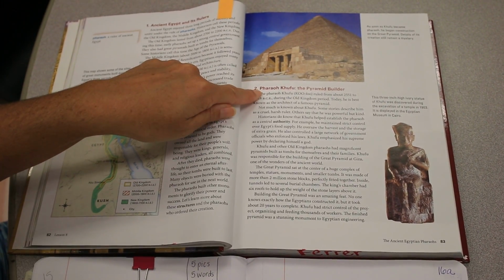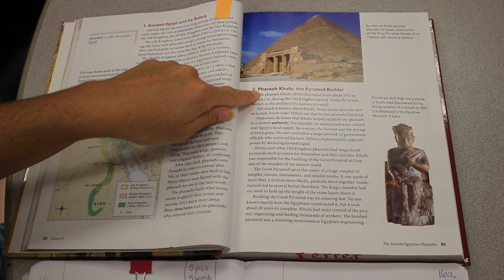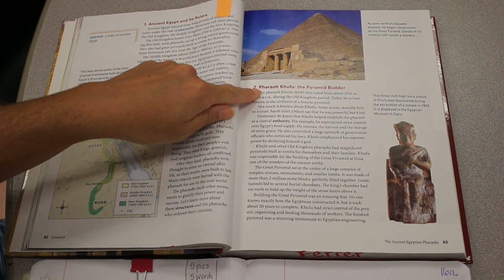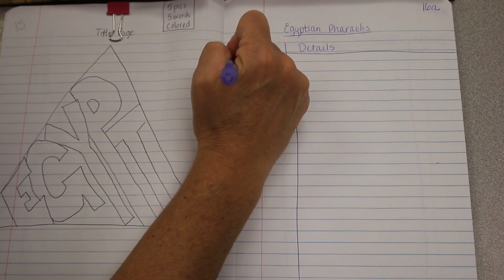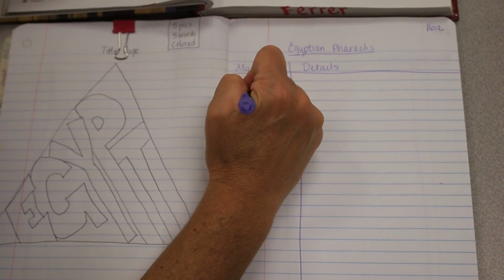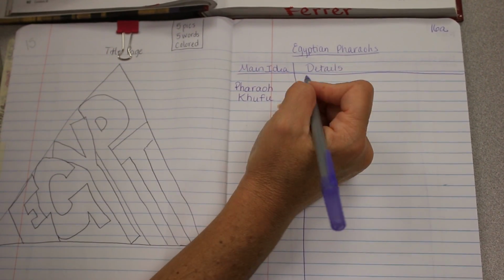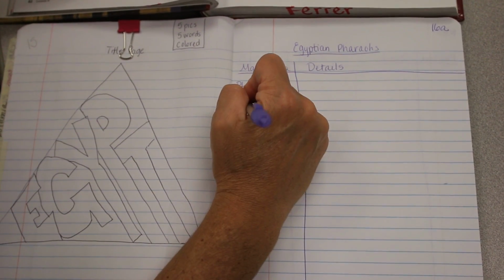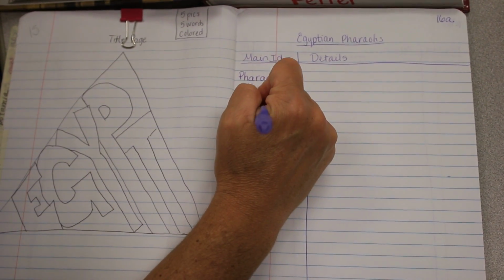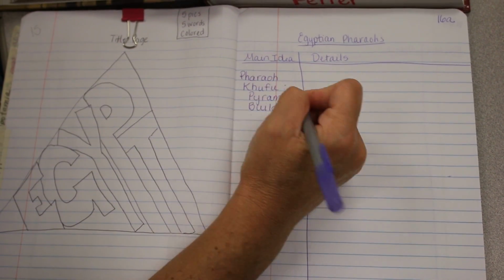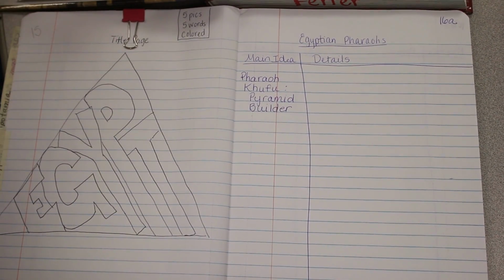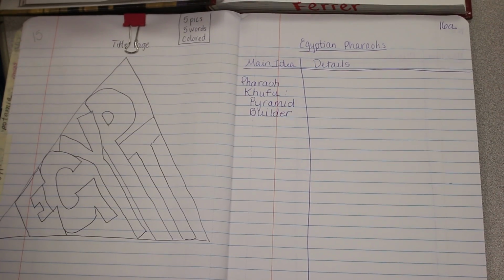First, notice that the section is called Pharaoh Khufu, the pyramid builder. We're going to go ahead and write that in our journals under the main idea section. This way you know that your notes in this section are only about Pharaoh Khufu, the pyramid builder. Remember, you can pause the video at any time if I start talking before you're done writing.